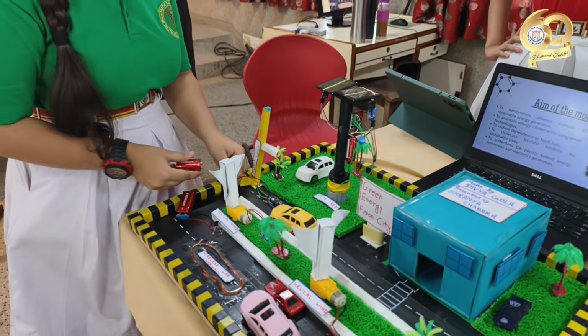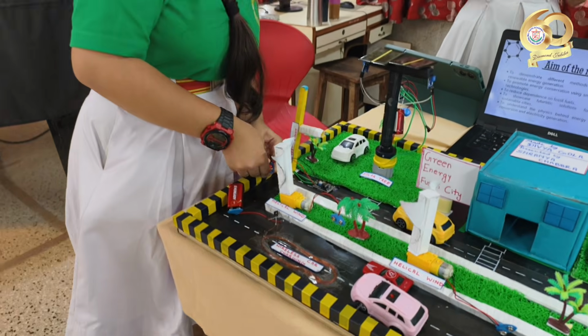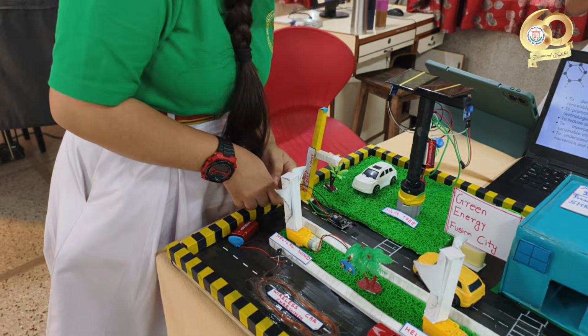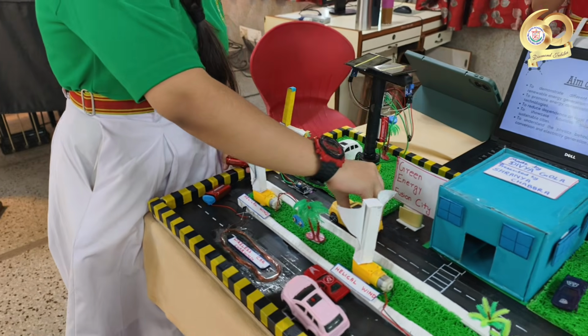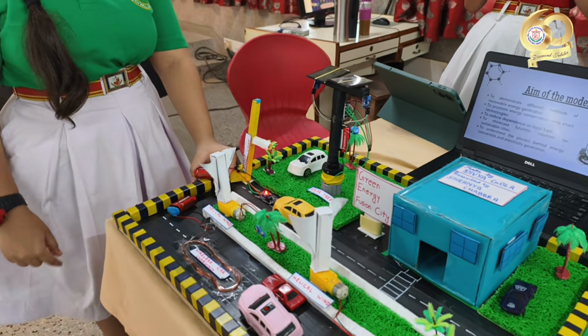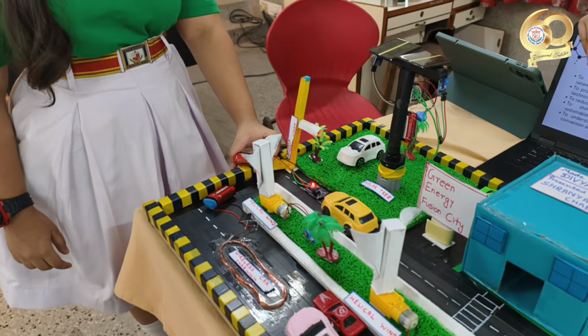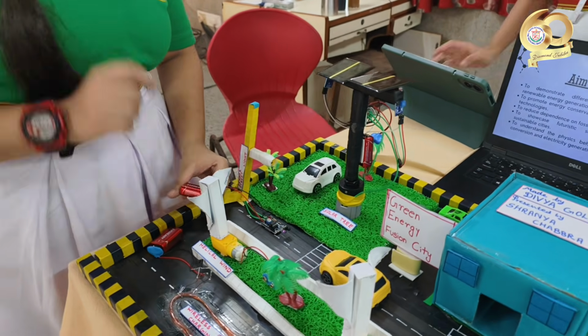Traffic sensing smart street light. Instead of the lights remaining on when there is no traffic, the light is generated when a vehicle moves. This prevents the unnecessary waste of light and electricity.